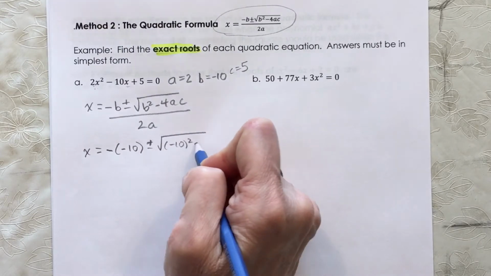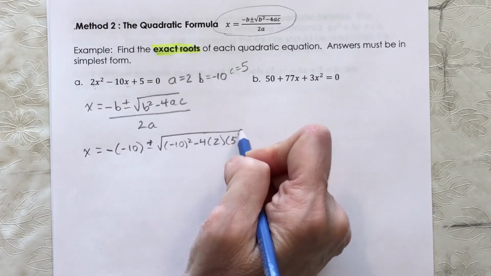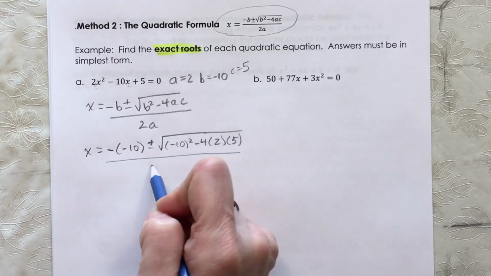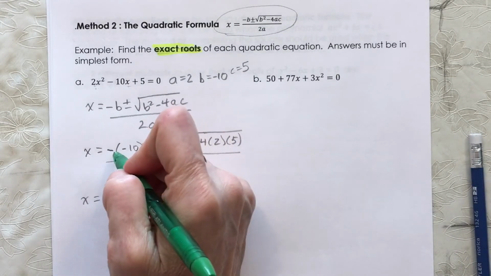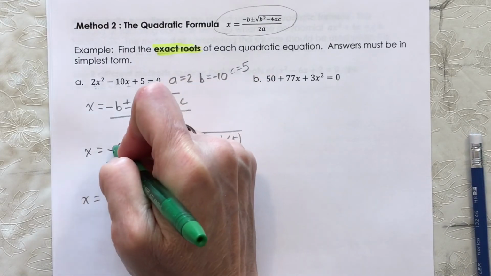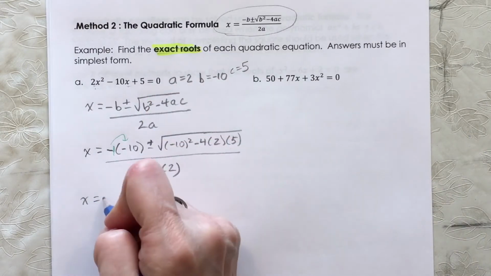-10 squared minus 4 times 2 times 5, all over 2 times 2. I remember a couple people asked me what you do with this negative 10. It's like there's a -1 there and you're multiplying, so it ends up being positive 10.